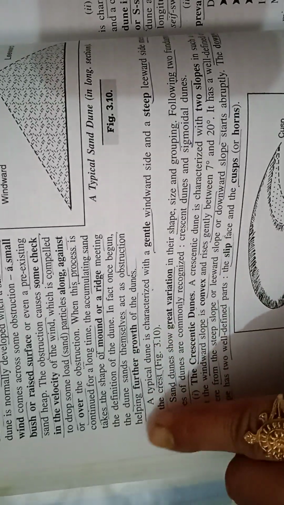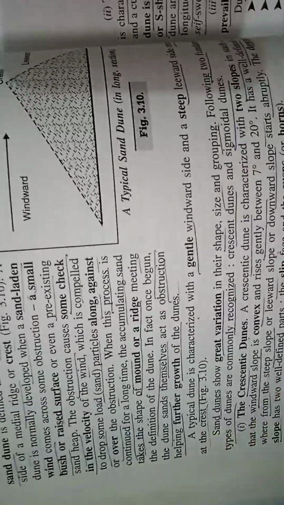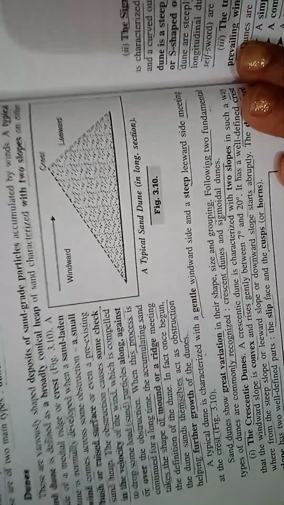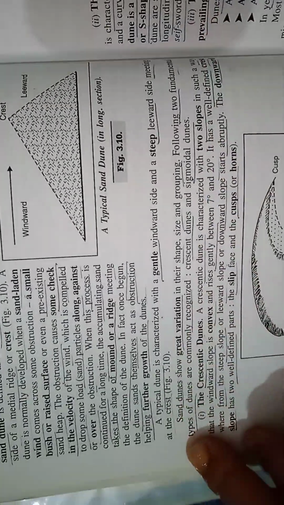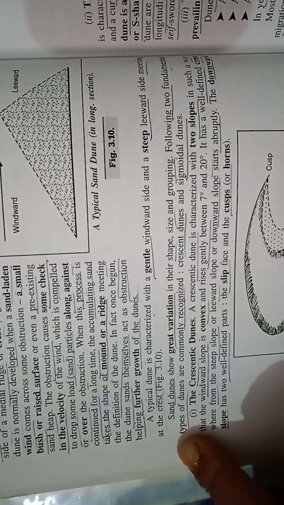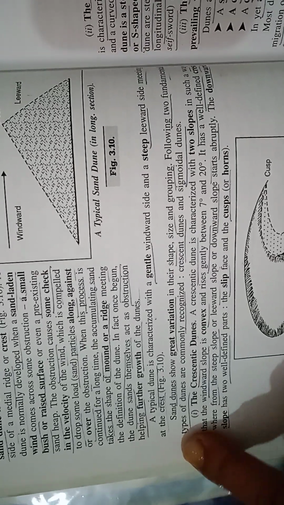In fact, once begun, the sand dunes themselves act as obstructions, helping further growth of the dunes. A typical dune is characterized with a gentle windward side and a steep leeward side meeting at the crest. Sand dunes show great variations in their shape, size, and groupings.